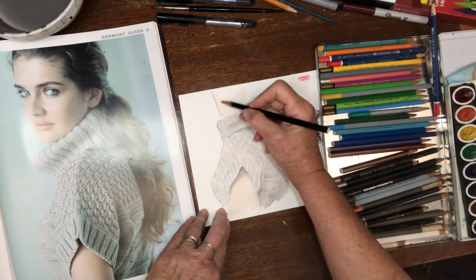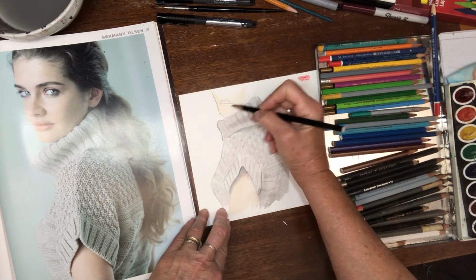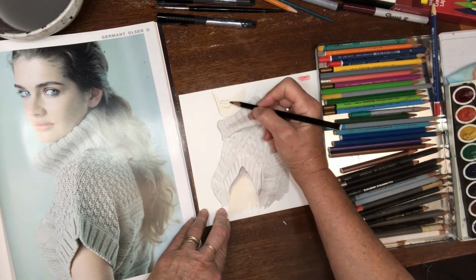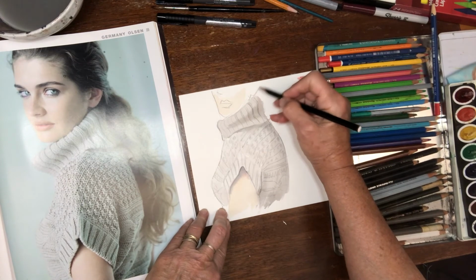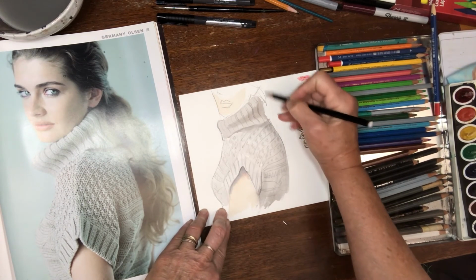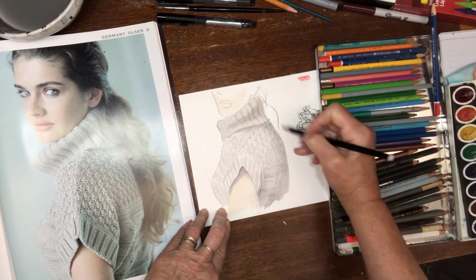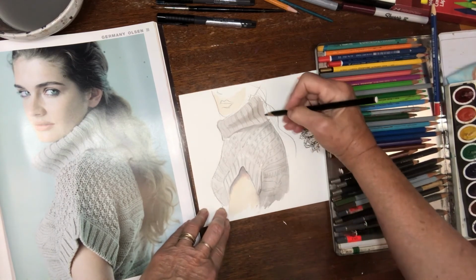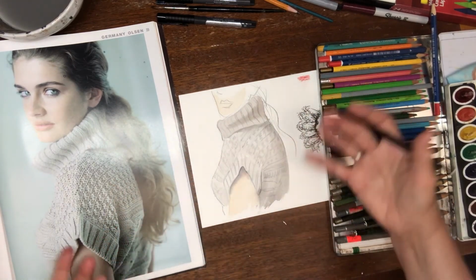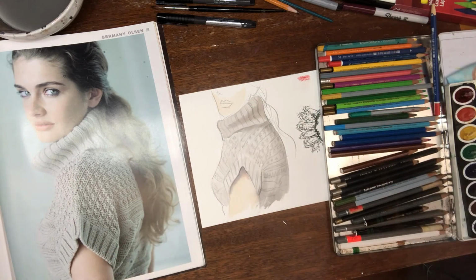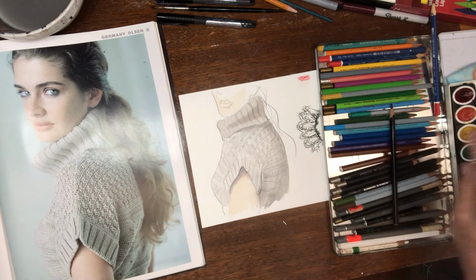So let's give her some lips. Her nose. Through here. We'll give her her hair back here. And I could paint this all in too if I wanted to, but I just wanted to show you the texture of the sweater. So I think that does a nice job of suggesting the knit on the sweater. So that's not too difficult.